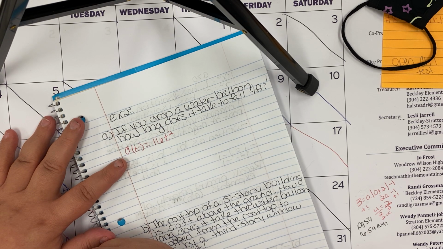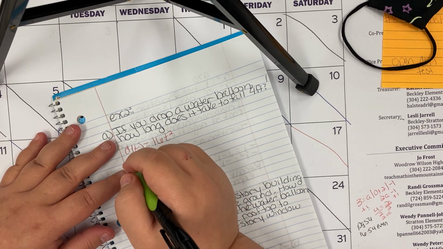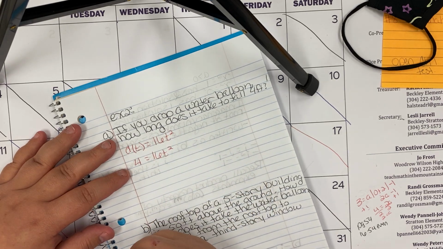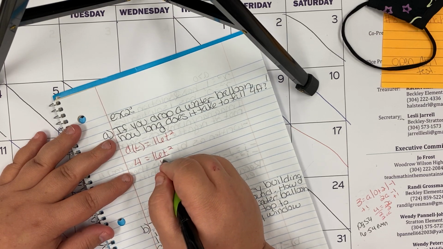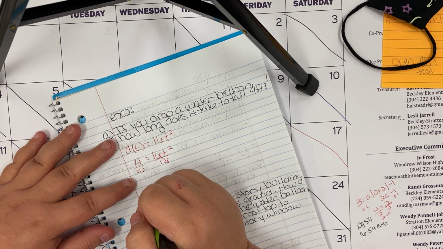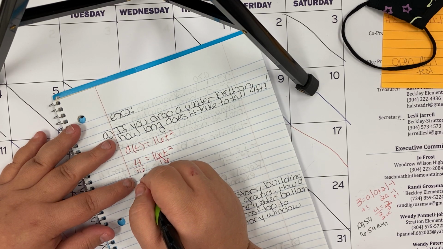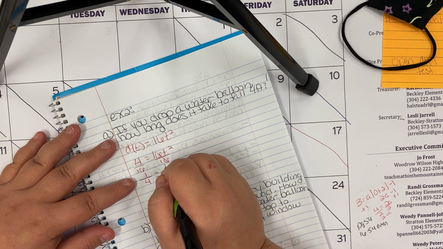We are talking about a water balloon that falls 4 feet. We want to know how long it takes. So 4 feet is going to be my distance. So we're going to plug that in at this side of the equation. So 4 is going to equal 16t squared. And then I'm going to just divide both sides by 16. We'll have 4 over 16, which becomes 1 over 4, which is going to equal t squared.